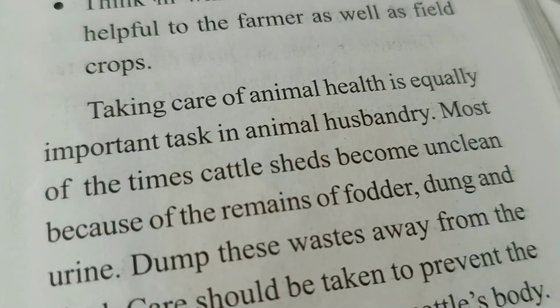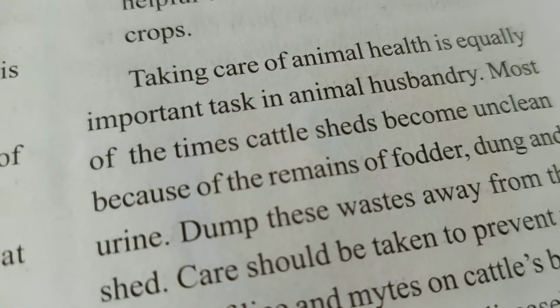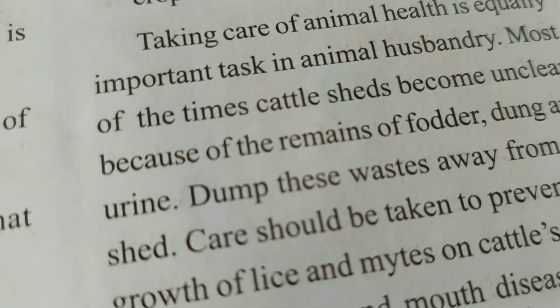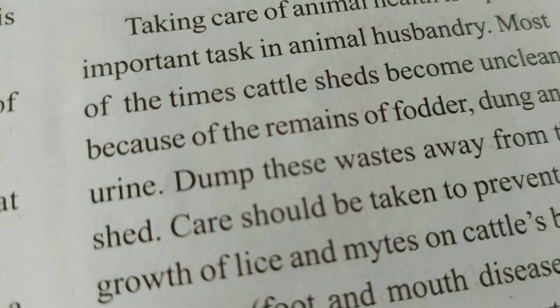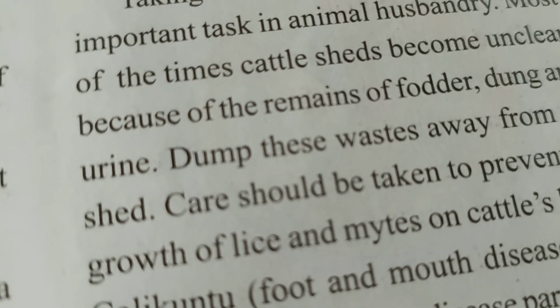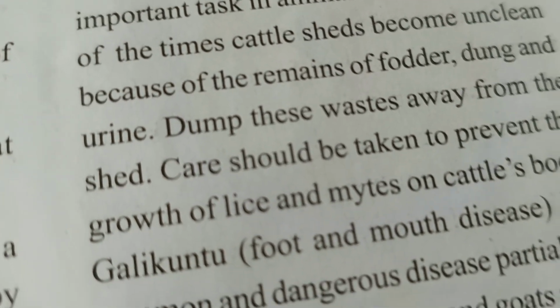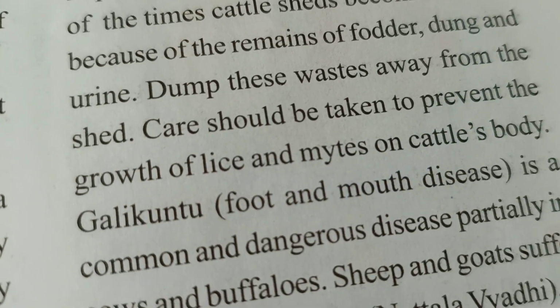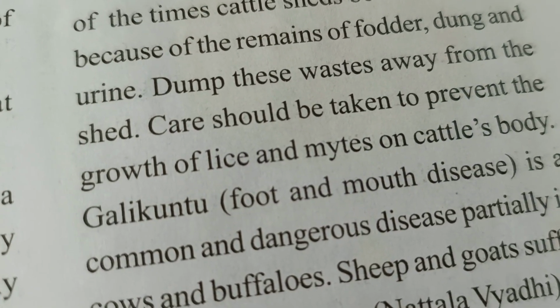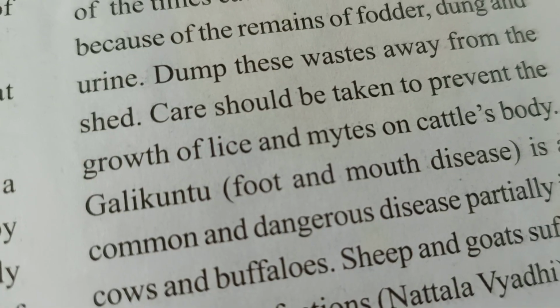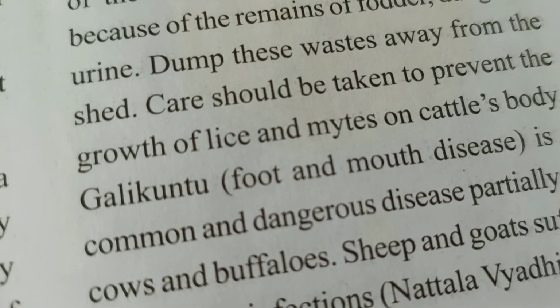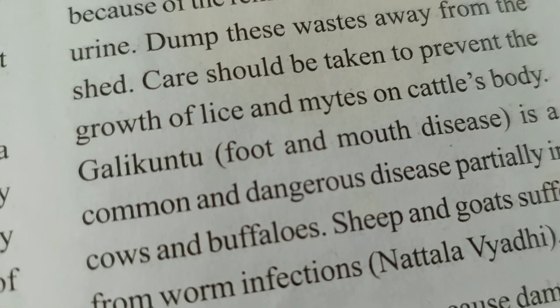Taking care of animal health is an equally important task in animal husbandry. Most of the time, cattle sheds become unclean because of the remains of old dung and urine. Dump these wastes away from the shed. Care should be taken to prevent the growth of lice and mites on cattle's body.